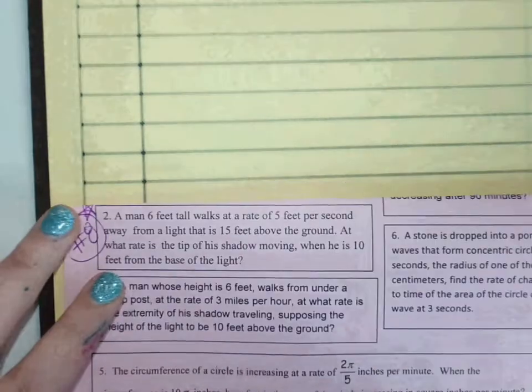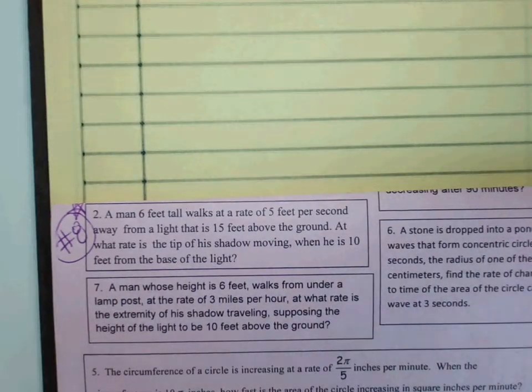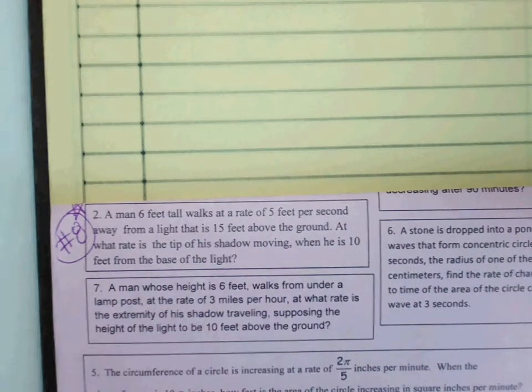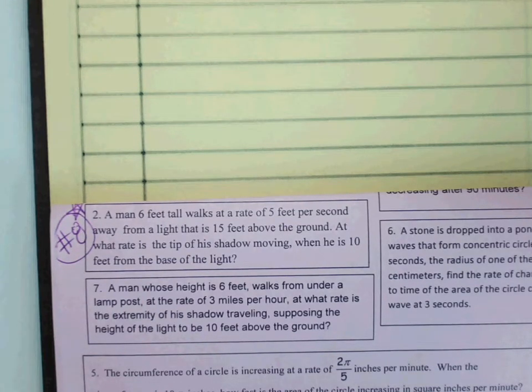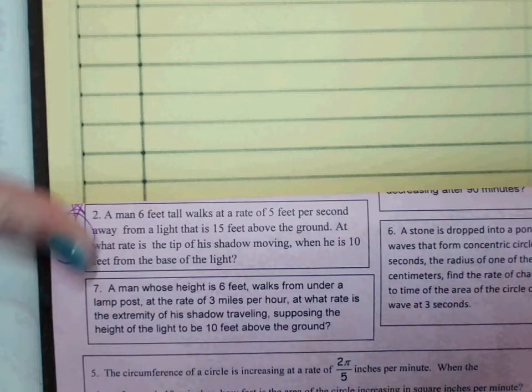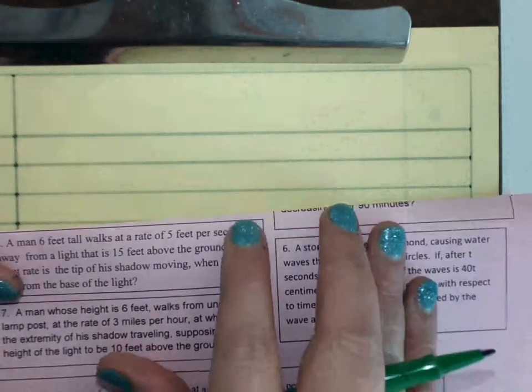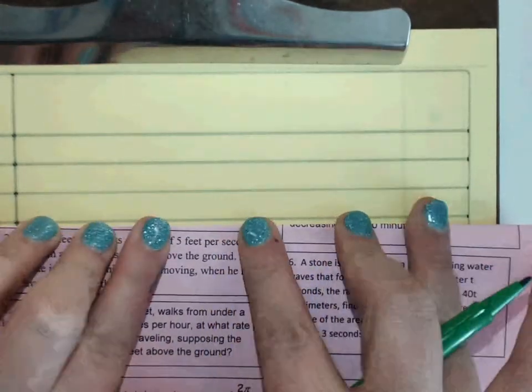Okay, here we go. It says, a man 6 feet tall walks at a rate of 5 feet per second away from a light that is 15 feet above the ground. At what rate is the tip of his shadow moving when he's 10 feet from the base of the light? So, picture time. 5 feet per second?